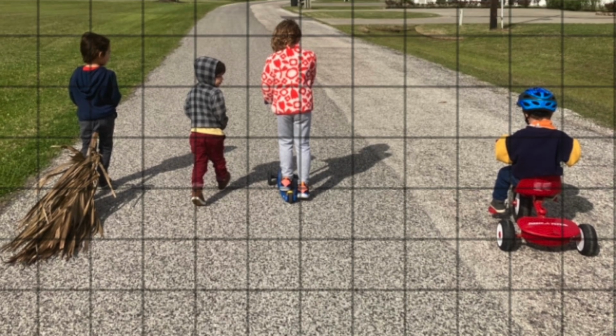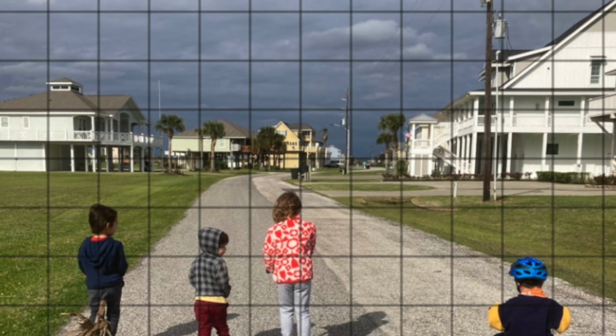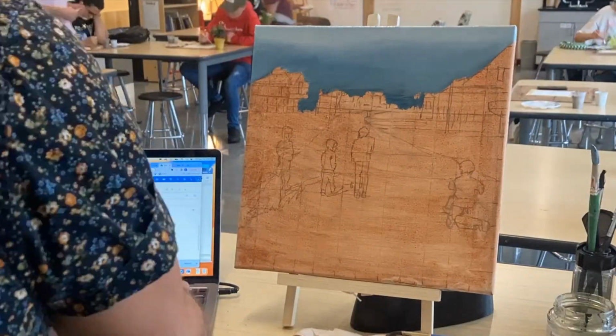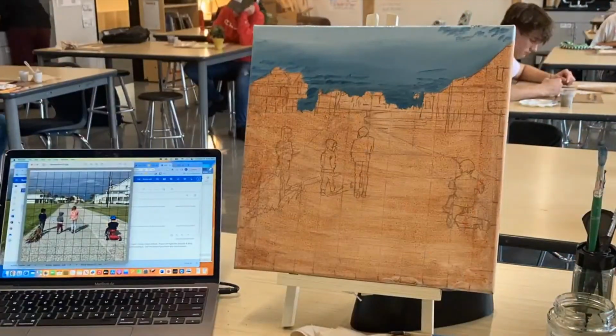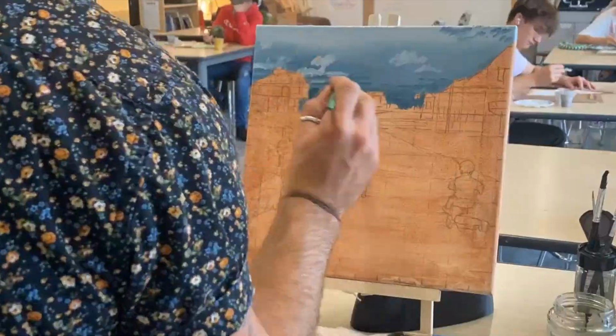This is going to be a grid portrait demo. You can see here I've got my grid placed over this photo I'm using, and I've already got it sketched in, and I've erased the grid on this already. As per usual, I'm starting in the background and working my way forward.